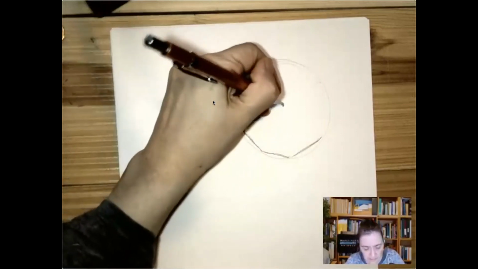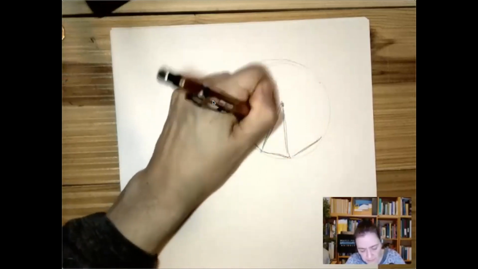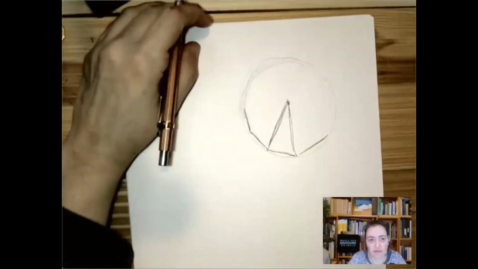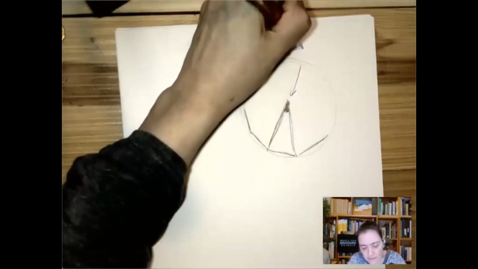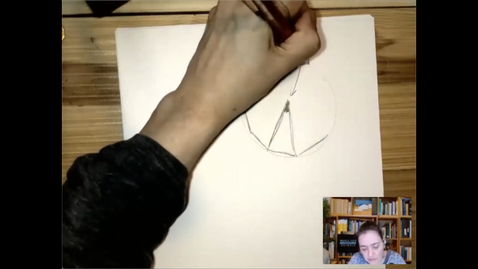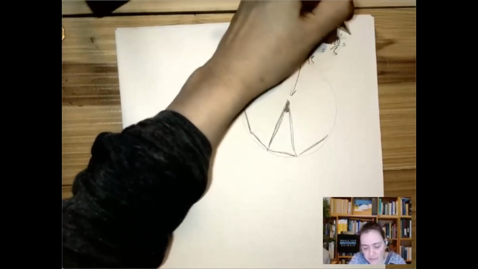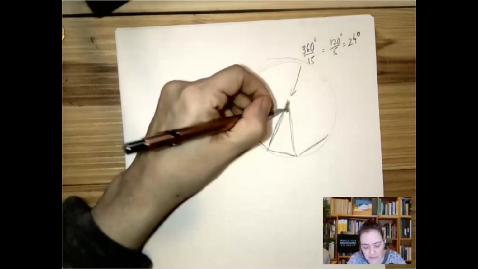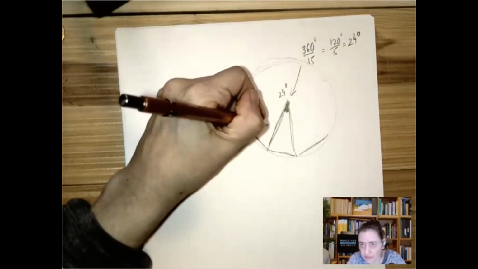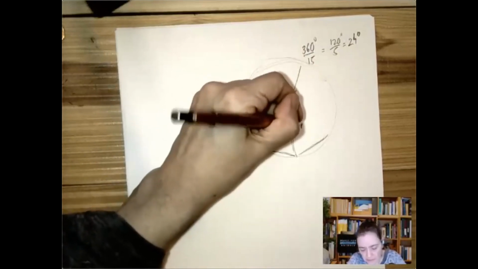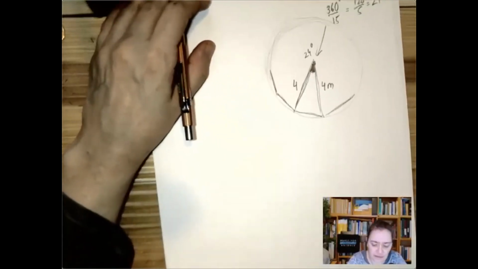So if this is the center of the circle, basically the whole polygon consists of 15 such isosceles triangles, where now this angle here has got to be 360 degrees over 15, which is 120 over 5, which is 24 degrees. So I believe this angle here is 24 degrees. And then we're also given the radius of the circle is 4 meters. And that is enough for us to find the area.